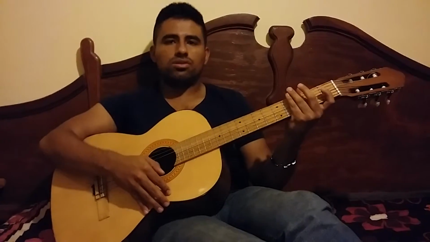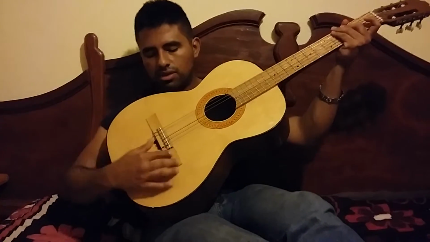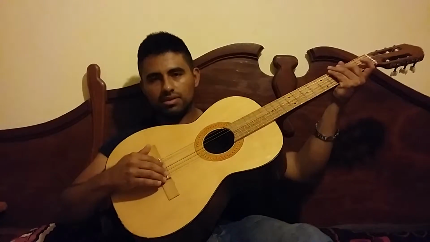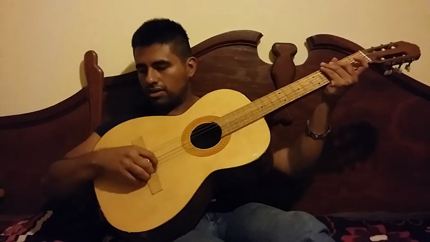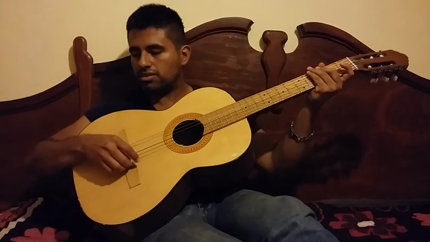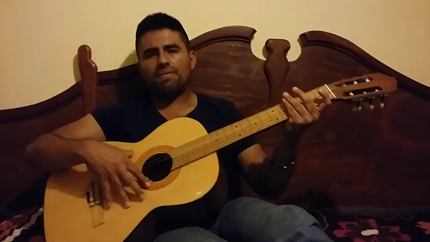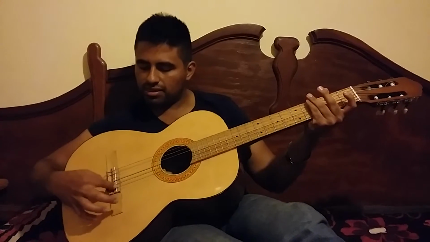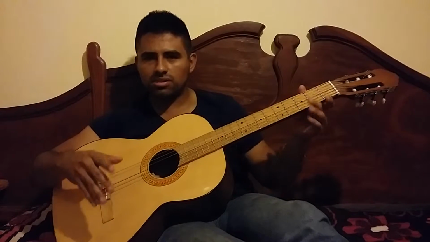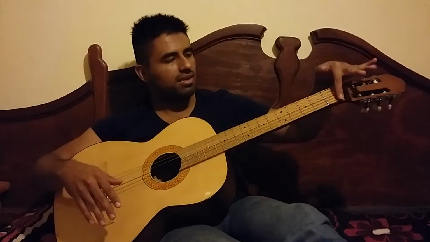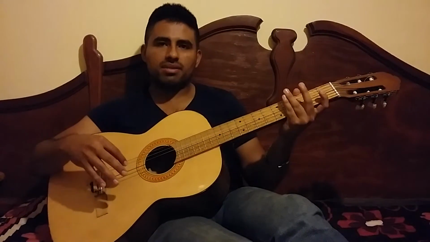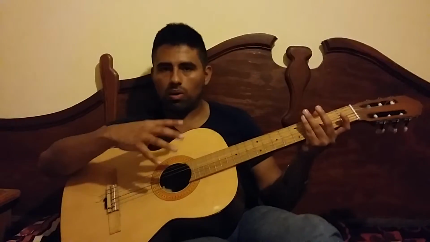After that, you have the bridge. It is located just below your sound hole. The bridge can be considered the final destination of your strings on your acoustic guitar. Finally, we have this horizontal bar that has the same function as the nut. That is to keep the strings in place and separated from one another.